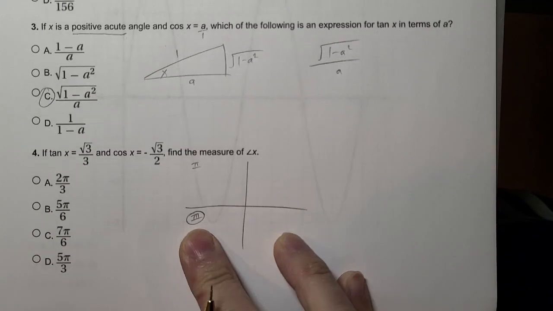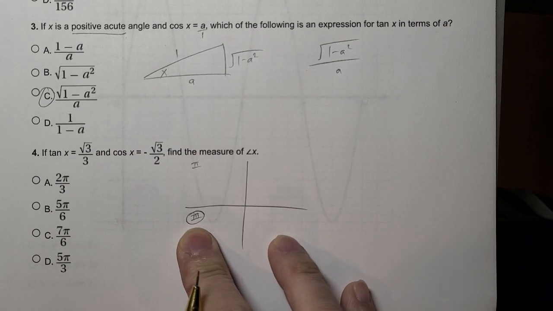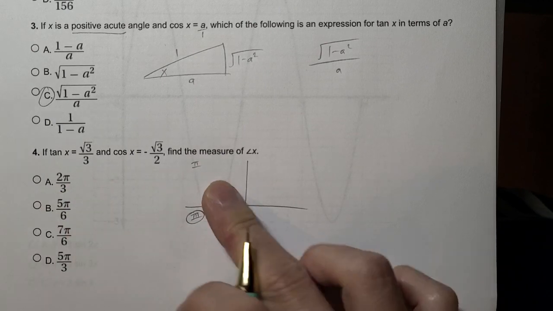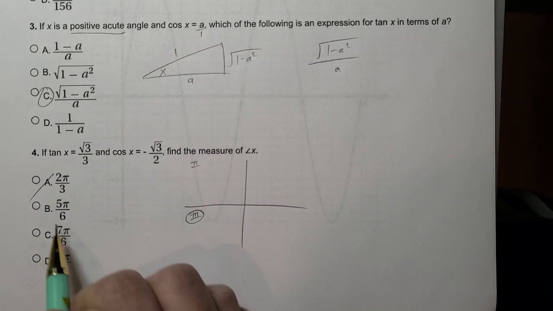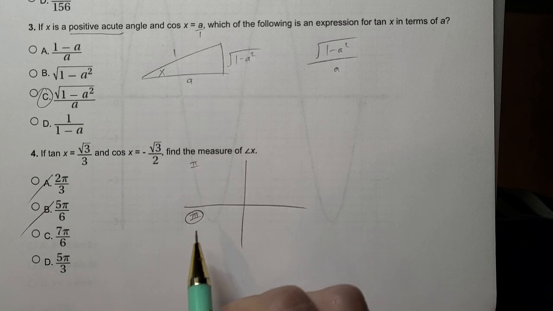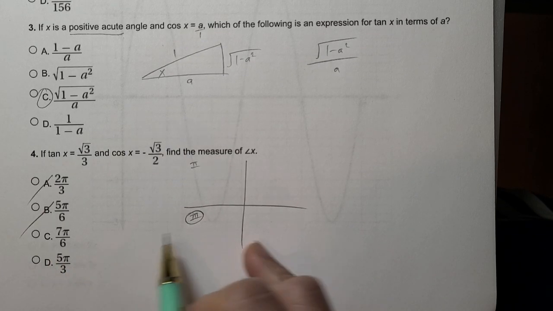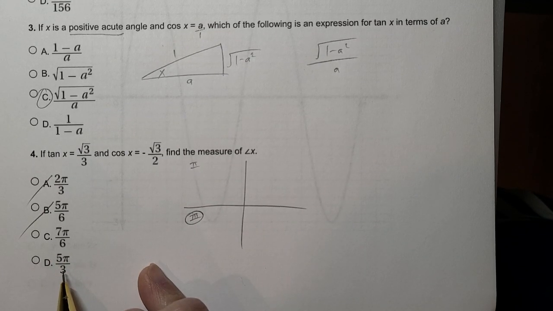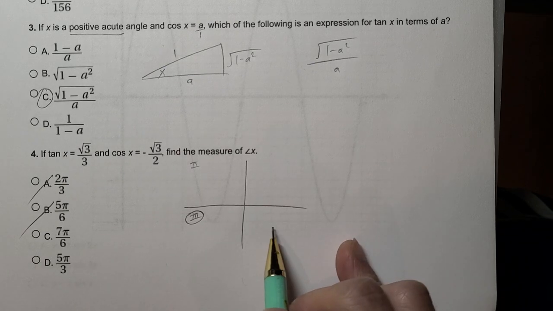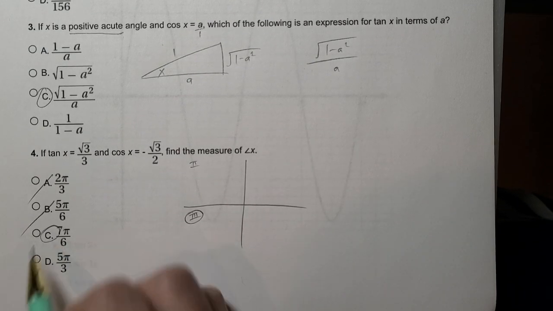Does this help us already eliminate most of the angles? 2 pi over 3 is in quadrant 2. 5 pi over 6 is in quadrant 2. 7 pi over 6 is in quadrant 3. 5 pi over 3, where is that? That should be in quadrant 4. So the answer is C.